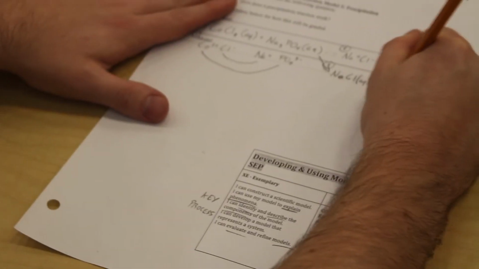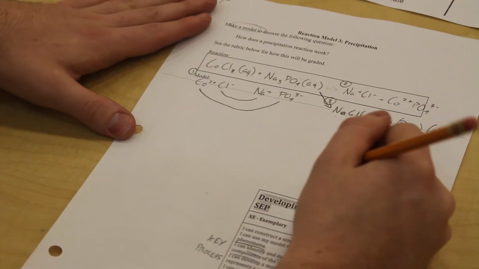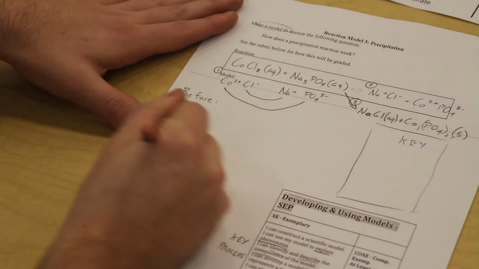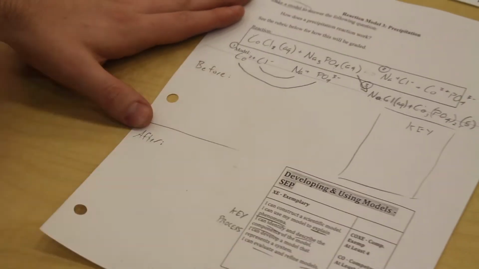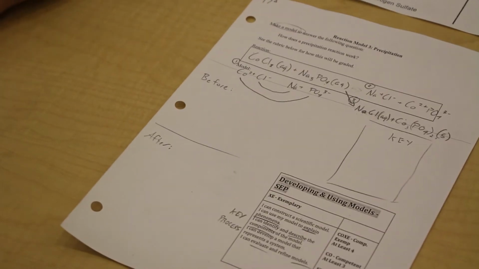One way to do this is to put a key right here. Have a before and an after. In the before column, you're going to draw CoCl2, however way you want, okay?